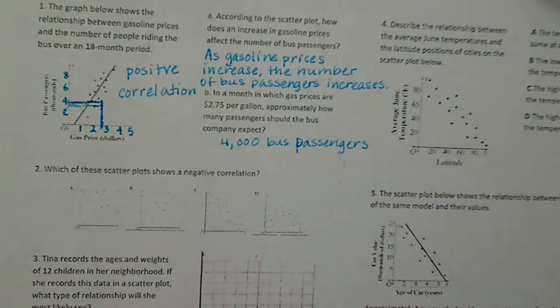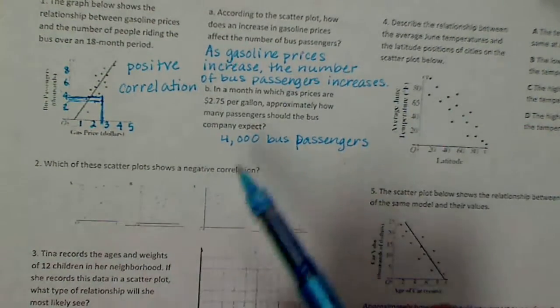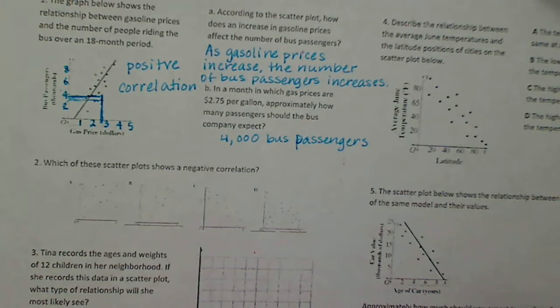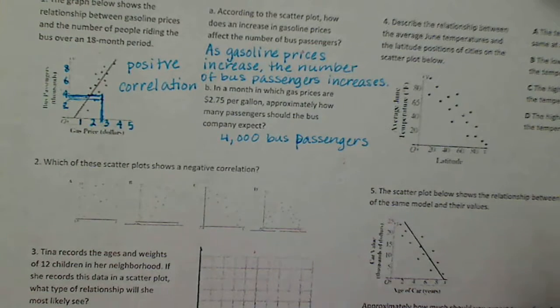What does negative correlation mean? It decreases. Right. As one increases, the other decreases. So as my distance that I drive goes up, the amount of gas in my car goes down. That's a negative relationship. So which one would show negative correlation? How many people say C? Well, yeah, let me think. You want to think. Well, Gabby wants to think about it, and that's okay. Remember, look at your anchor chart to help you if you need.